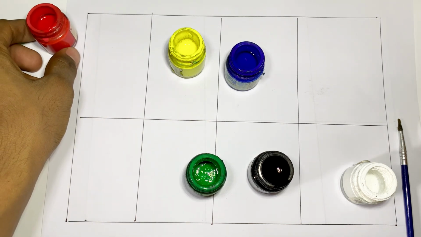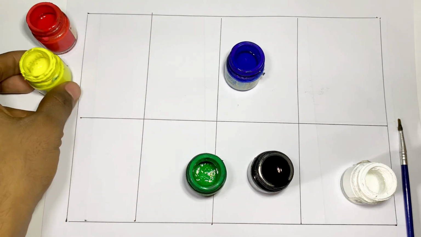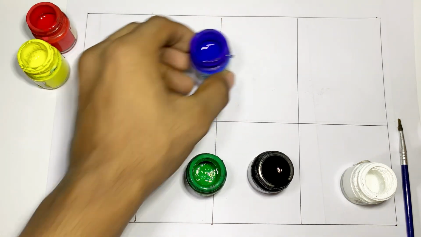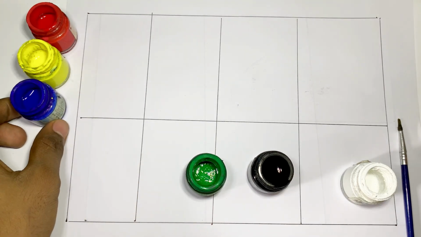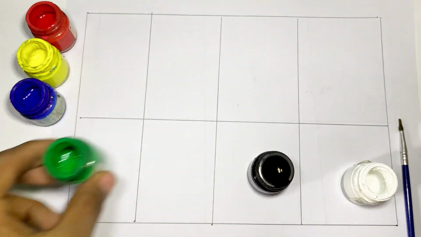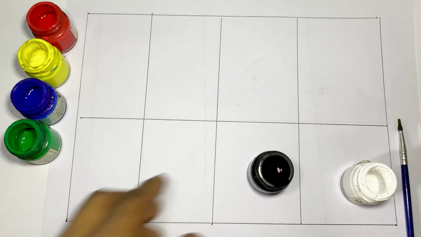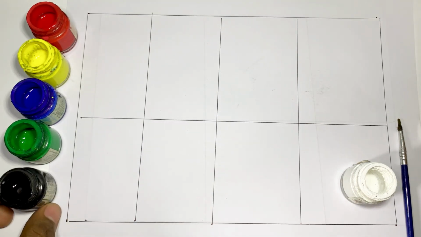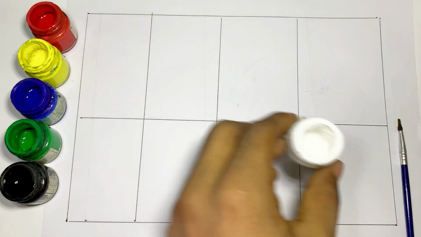Red color, yellow color, blue color, green color, black color, and white color.